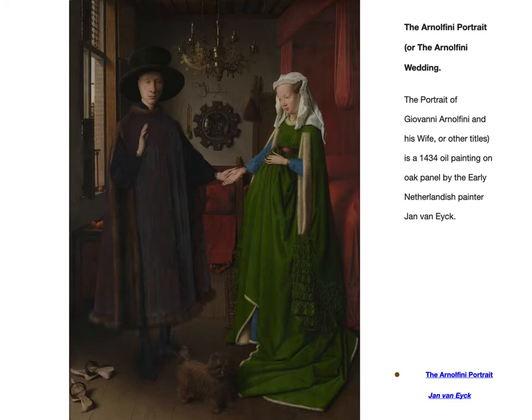He is showing their connection and the ownership, if you like, of her. And in the mirror in the distance, in the back, we actually see a tiny upside down image of the couple from the other side.